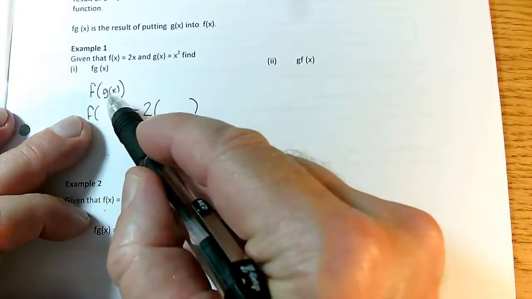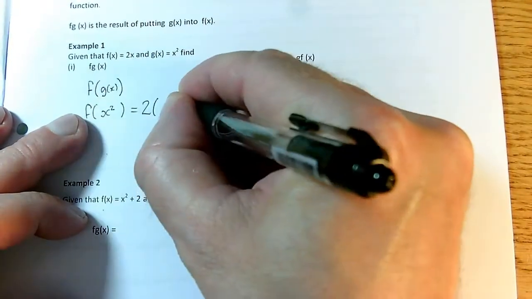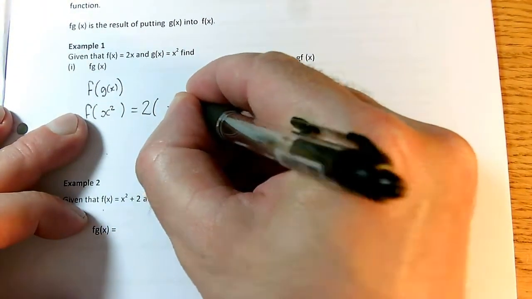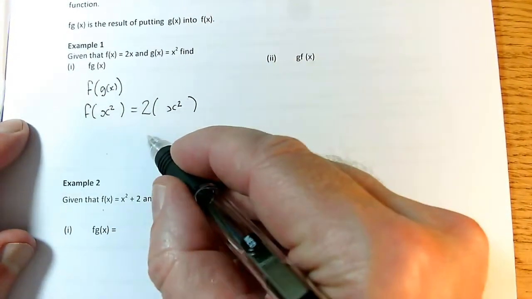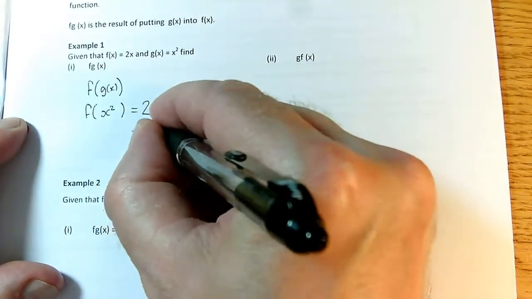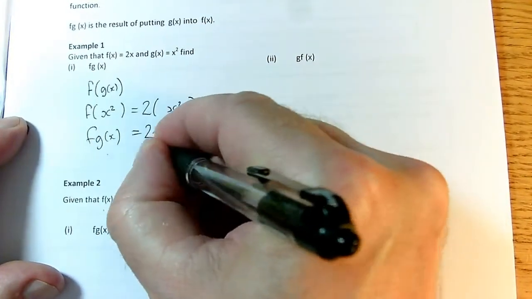Okay. So g of x is x squared. So I've got an x squared in this bracket. So I've therefore got an x squared in this bracket. Whatever goes in that bracket, same thing goes in this bracket. So 2 times the bracket x squared is 2x squared. That is fg of x, and that's my answer.